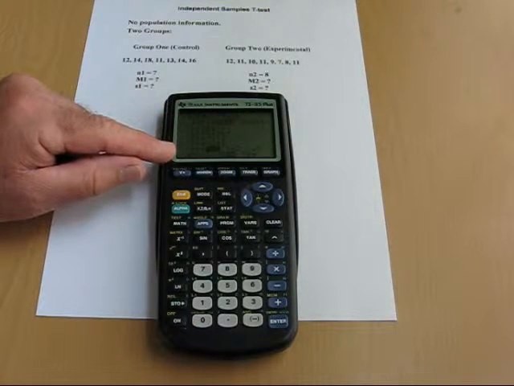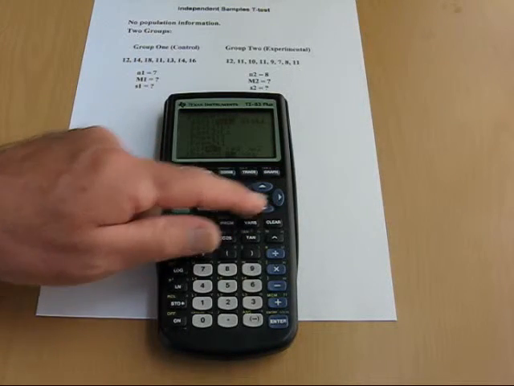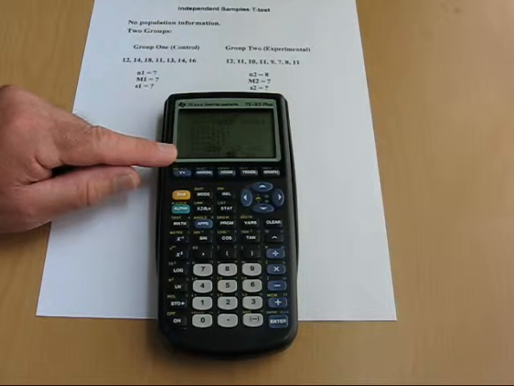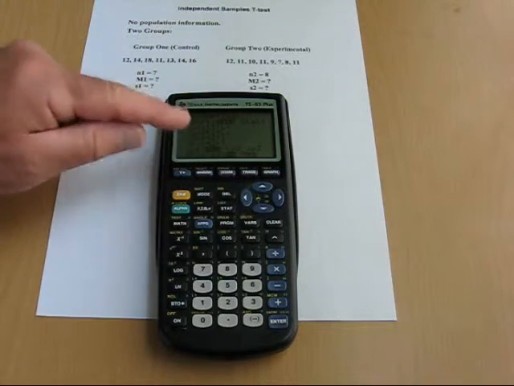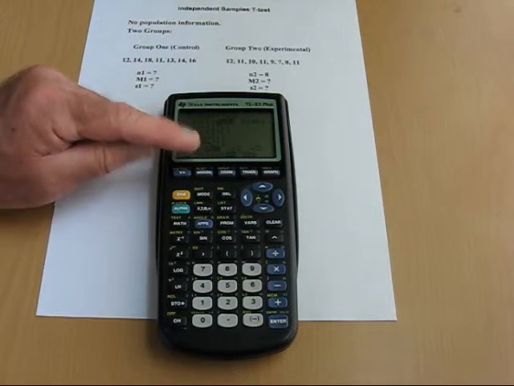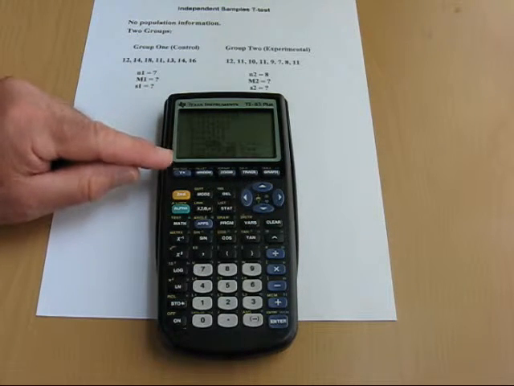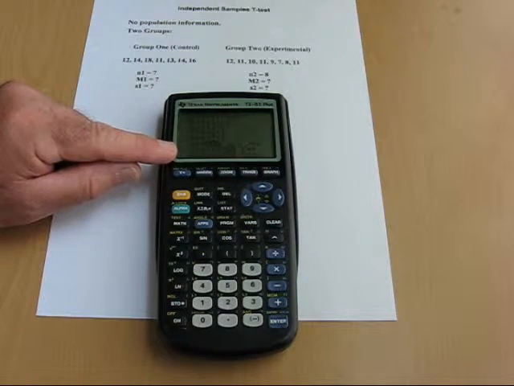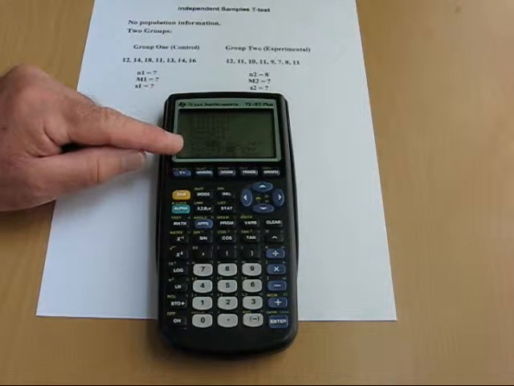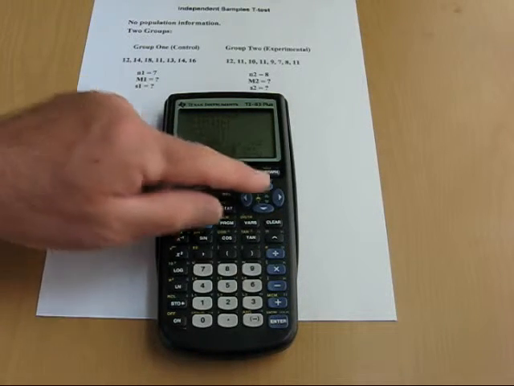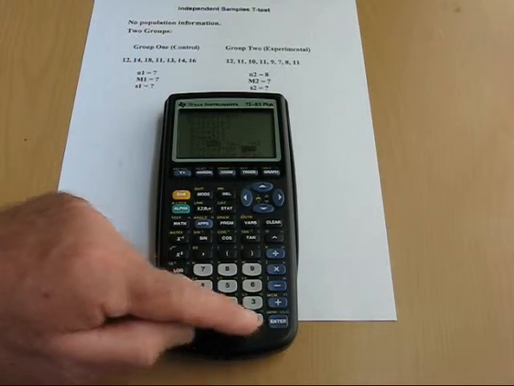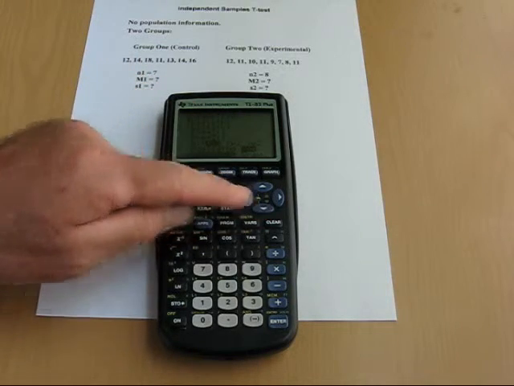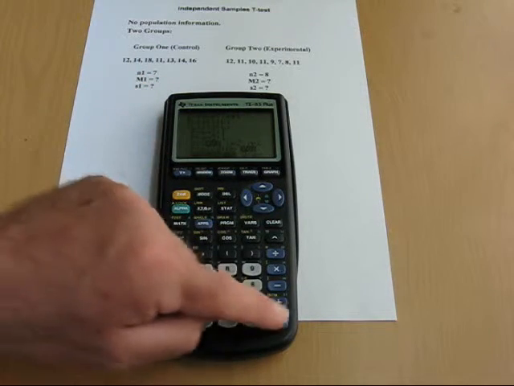We are doing a non-directional test, meaning the two means are not equal. And we do want the pooled variance estimate. This is talked about in lecture, so we want to highlight pooled and yes. Once we get the highlighter on pooled yes, we can scroll on down, and we now see we have calculate highlighted and flashing. Oh, but look, we didn't pick up our pooled yes. It says pooled no. Go back up to pooled, scroll back over to yes and press enter. That keeps it on yes. Now scroll down, calculate is highlighted and flashing, and press enter.